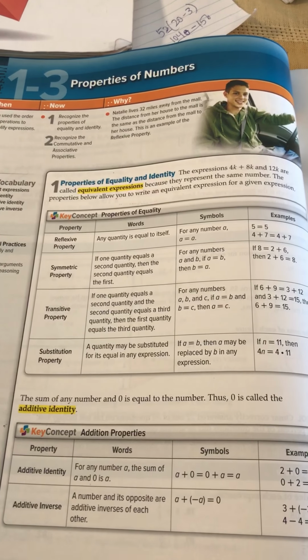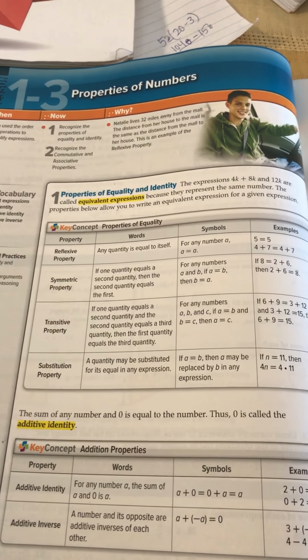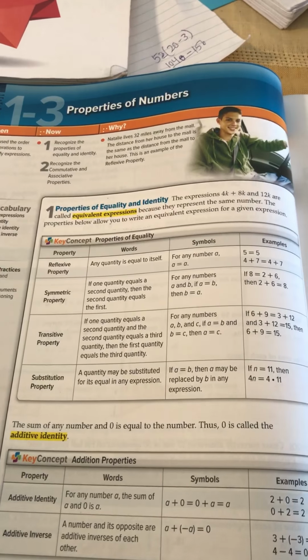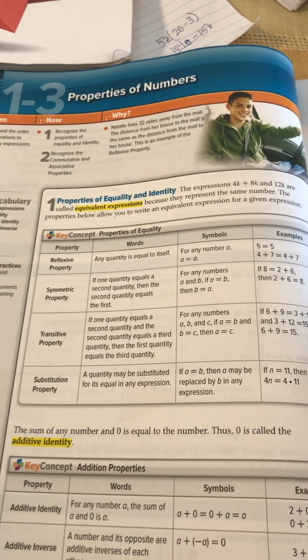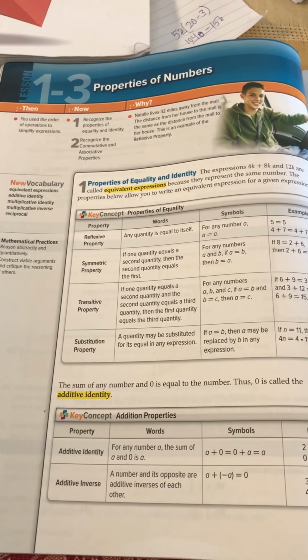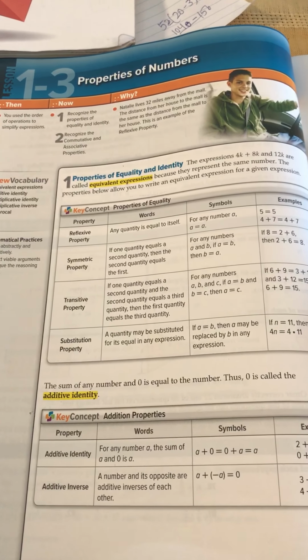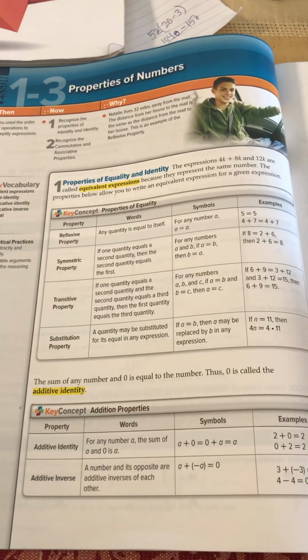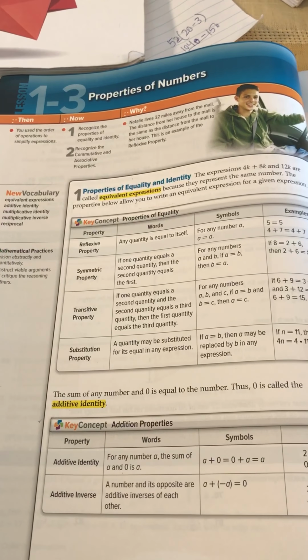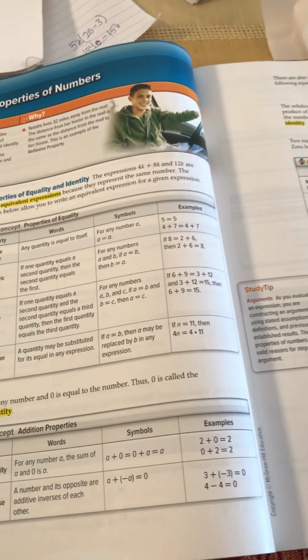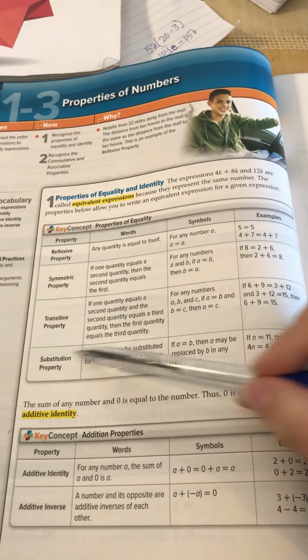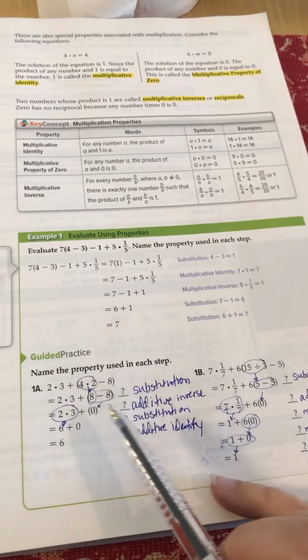In chapter 1, we skipped this section when we were teaching, just because it is not super important for you to memorize as far as I'm concerned. You need it a lot for your geometry practice, so we'll use it again at the end of the year when we get to term 3. But if you want to look over these different properties, you can do that. Let's quickly just go through.